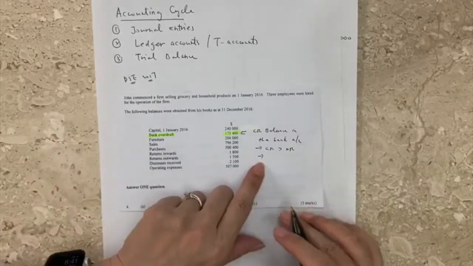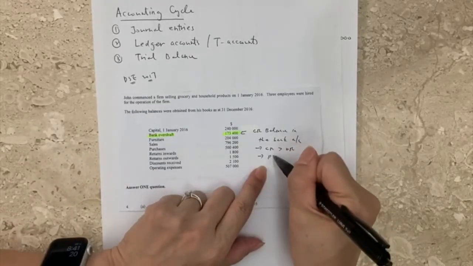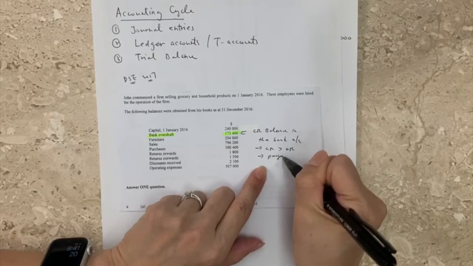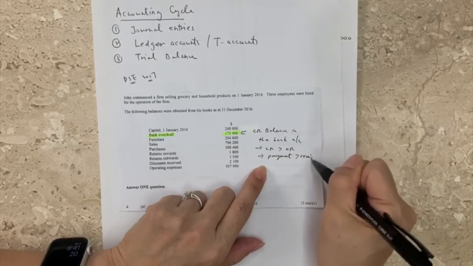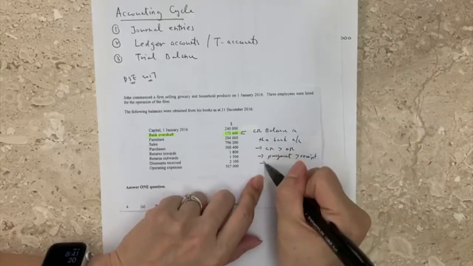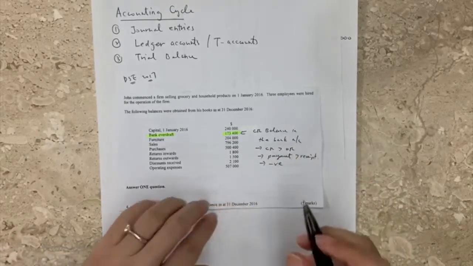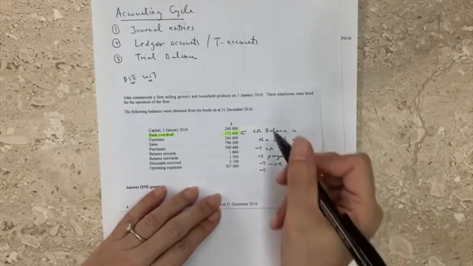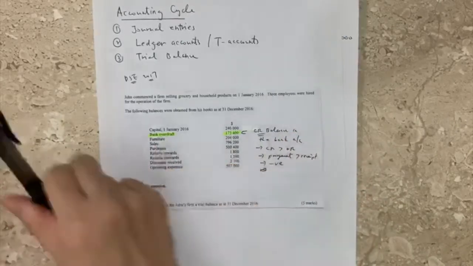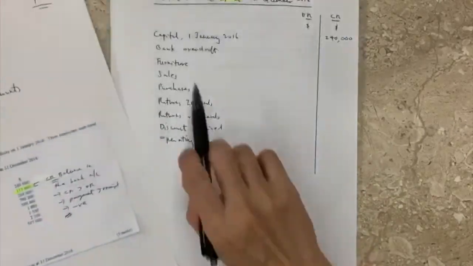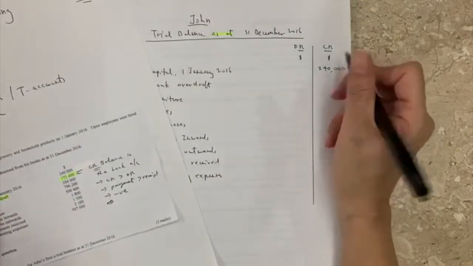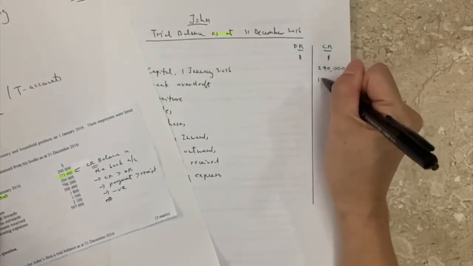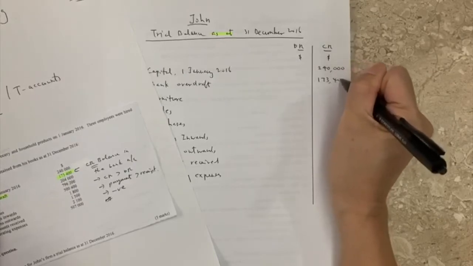In the bank account, the credit side means we pay cheques, which is the payment side, which is bigger than the cheques we have received, the receipts, so therefore it is negative. All right, so that is a bank overdraft. A credit balance, so the bank overdraft should go to the credit side in the trial balance, 173,400.